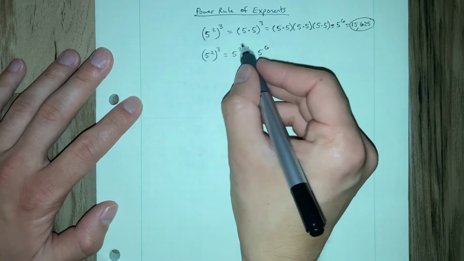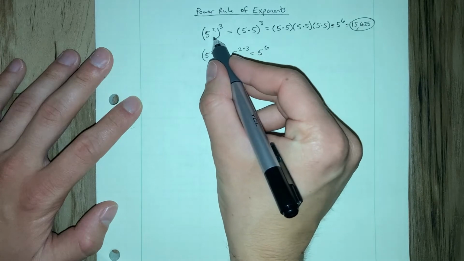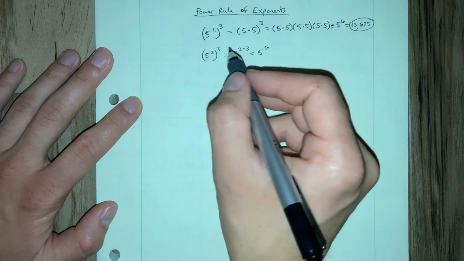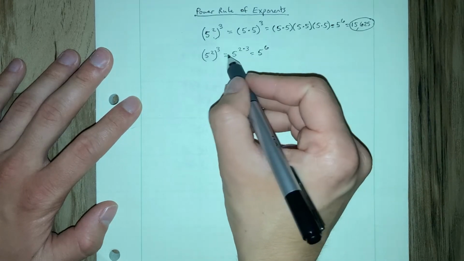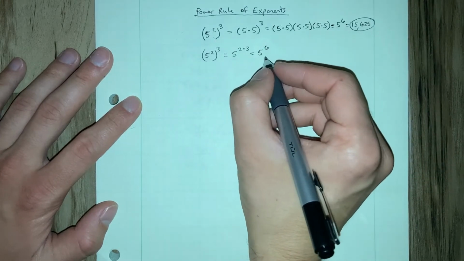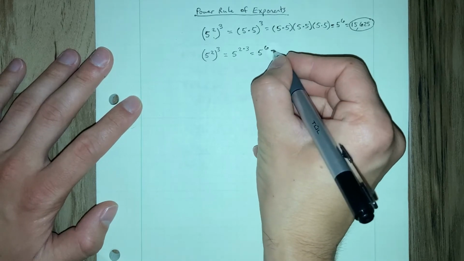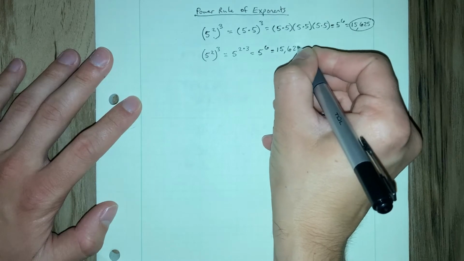And we didn't really have to do any of this. We jumped from here all the way to here, almost. We did have this little step here, but if you can do that in your head, you can jump from here to here. So much faster. So we have 5 to the 6th, and again, if you plug that in your calculator, you get 15,625.